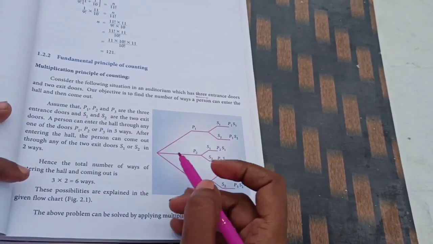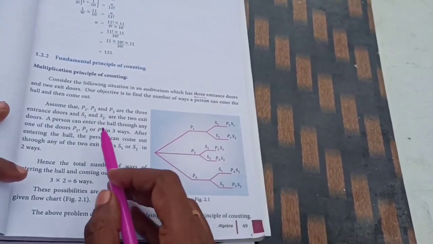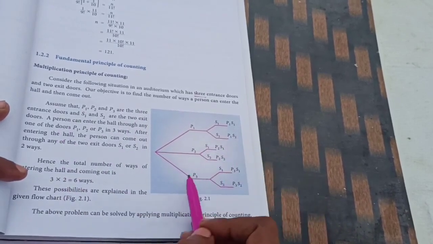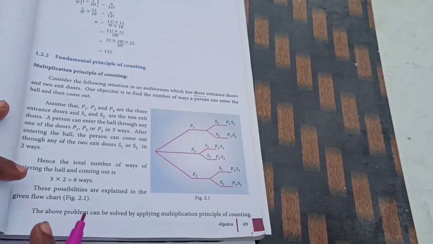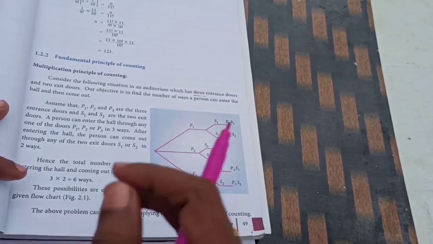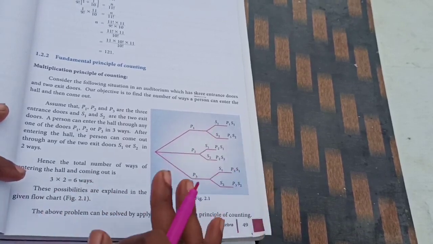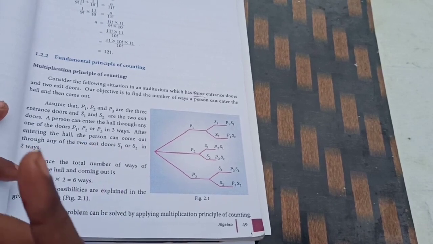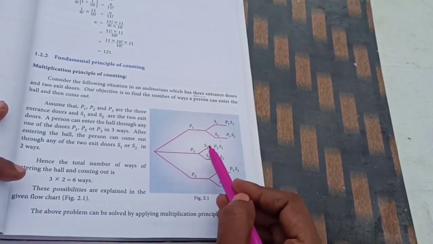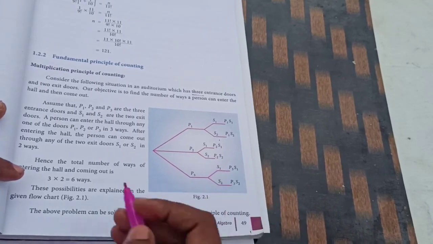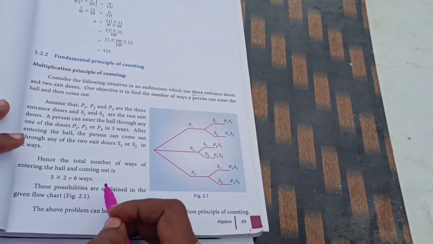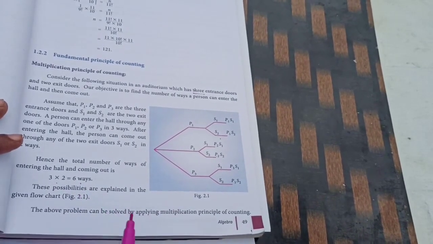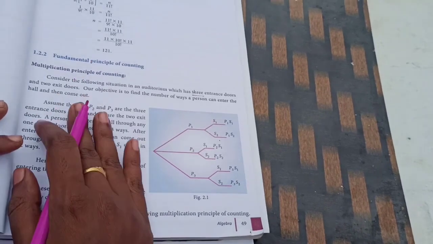So we will understand. Here they are assuming 3 entrance doors. The 3 entrance doors, they take as P1, P2 and P3. Then exit doors, they take as S1 and S2. So a person can enter the auditorium through how many ways? 3 ways. After entering the hall, the person wants to exit, how many ways are there? Only 2 ways. So through this way or through this way? Is it right? So the total number of ways of entering the hall and coming out is 3 into 2 equal to 6 ways. So the above problem can be solved by applying the multiplication principle of counting.